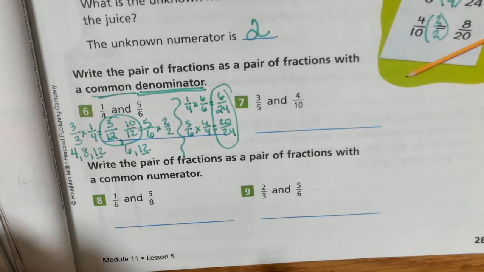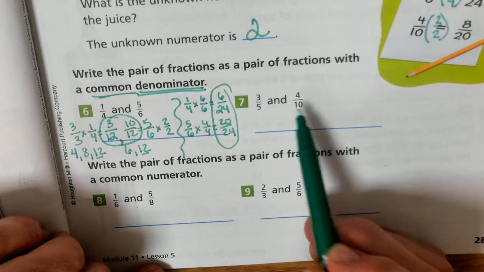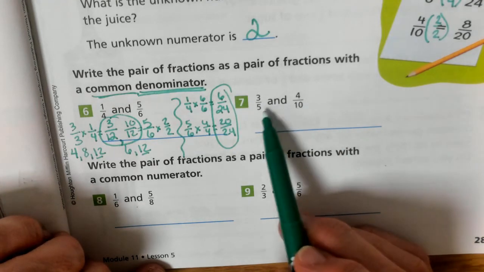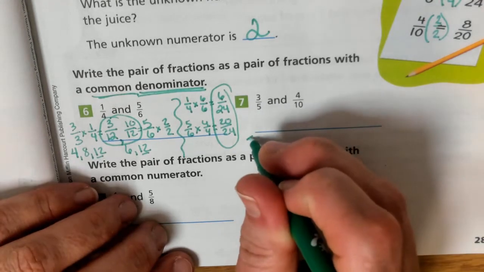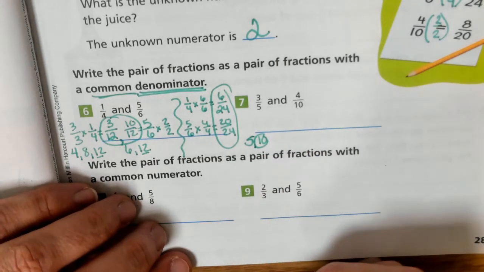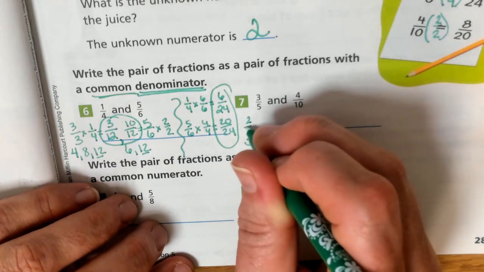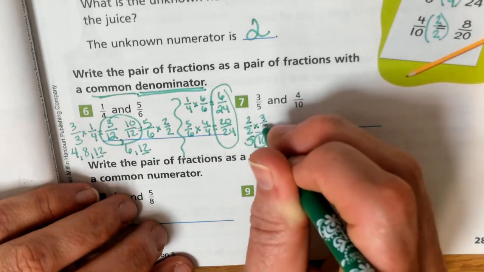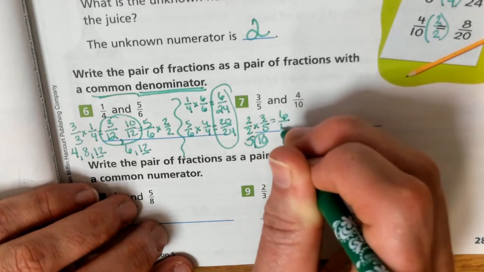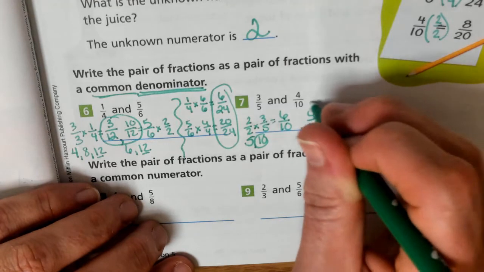So one thing I'm noticing is the 5 and the 10. If I look at these two numbers, I know that if I count by 5s, look at that, I get a 10. I don't need to do anything to my 4/10. So I could have 2 over 2 times 3/5, and that's going to give me 6/10. So I would have 6/10 and 4/10.